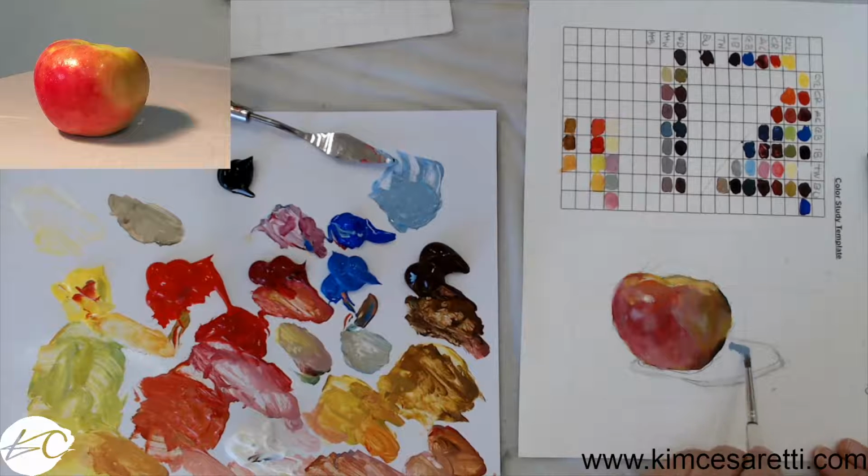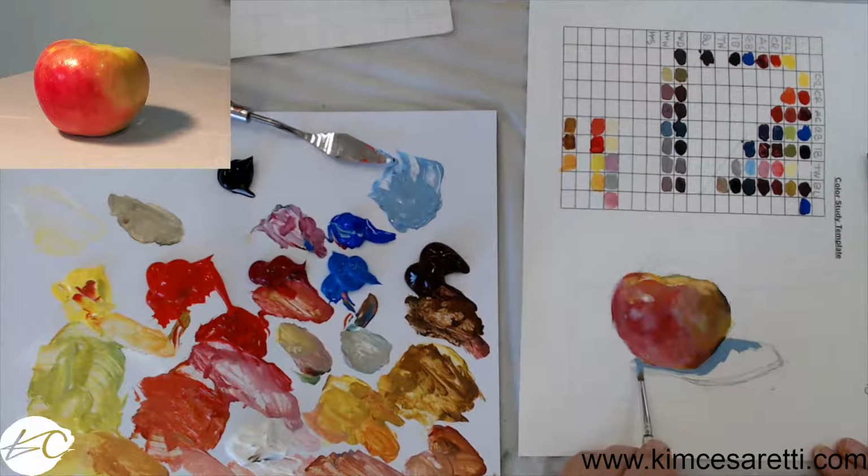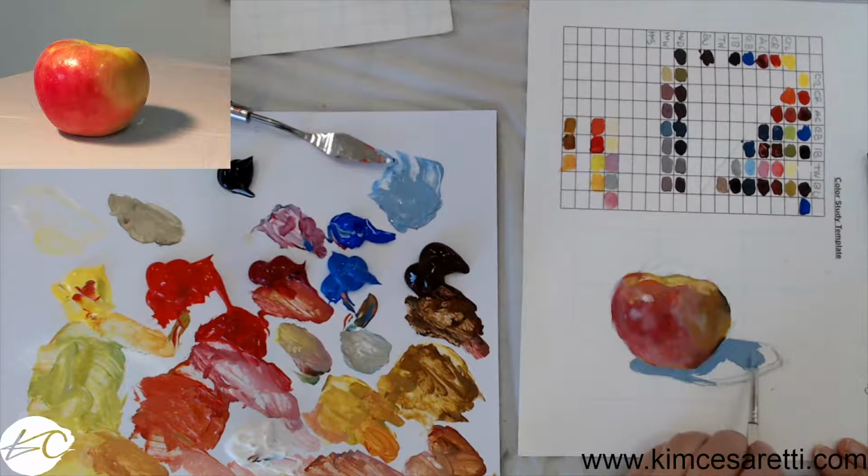I'm just going to treat this all with this color first, and then I'm going to go back in and darken it, lighten it, whatever I need to do in the shadow here.